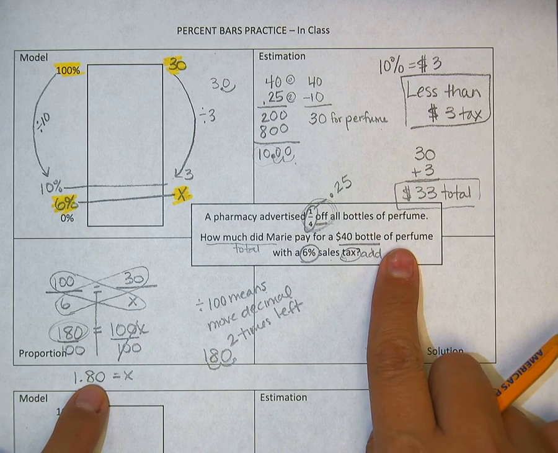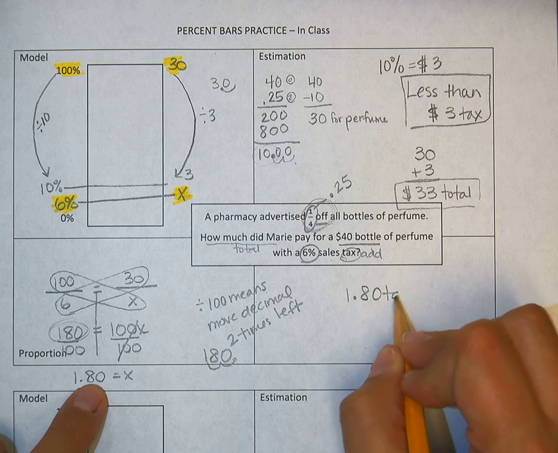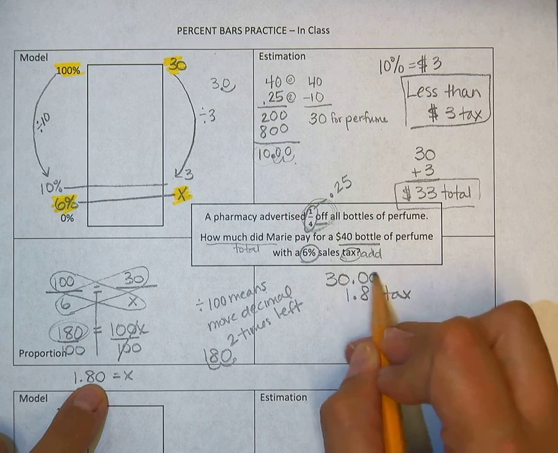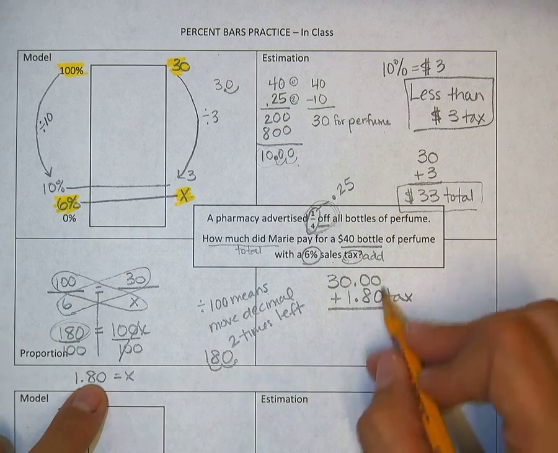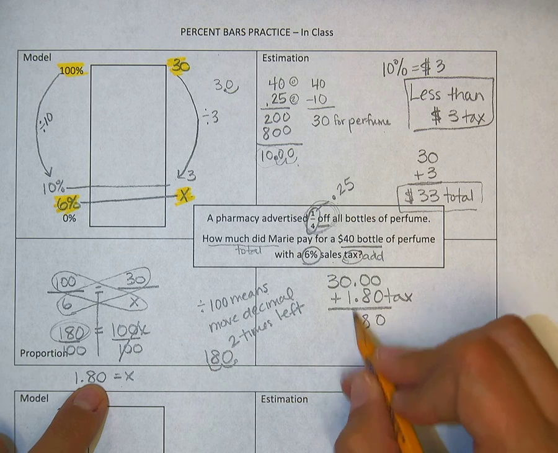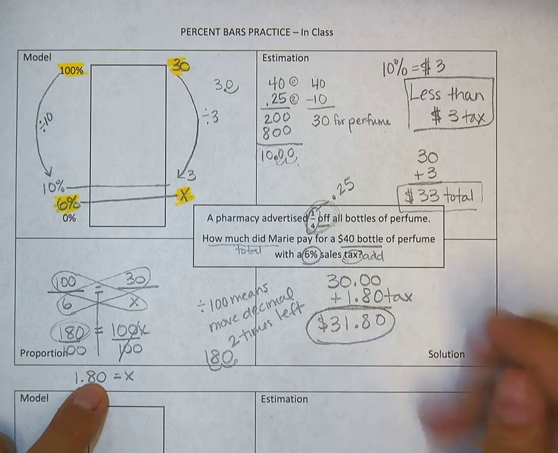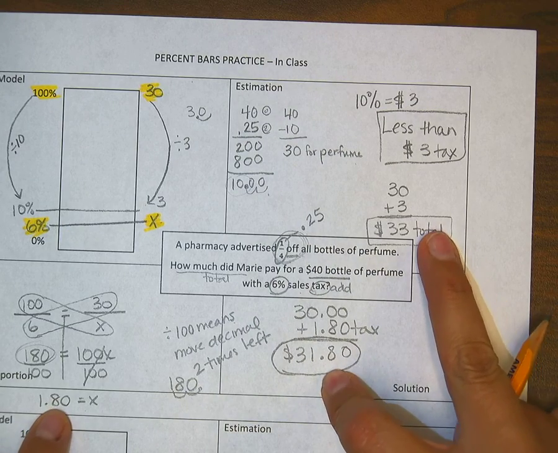Again, going back to the real question, if I'm spending $1.80 on the tax and I'm spending $30 on the perfume, my grand total will be these two numbers added together. And then again, looking at my estimated answer, $31.80 versus $33, that's pretty good.